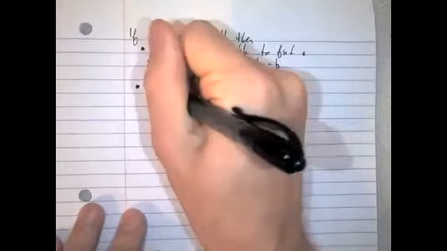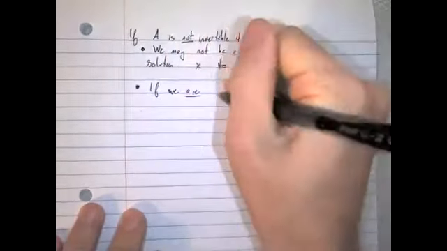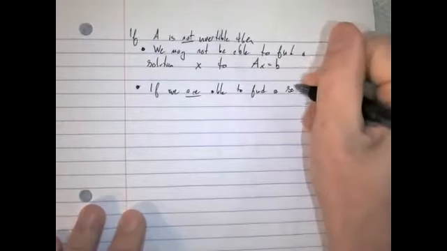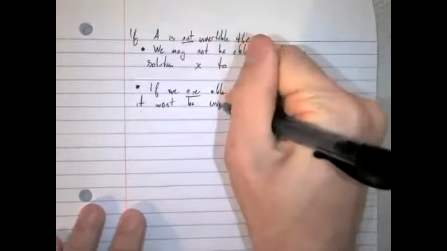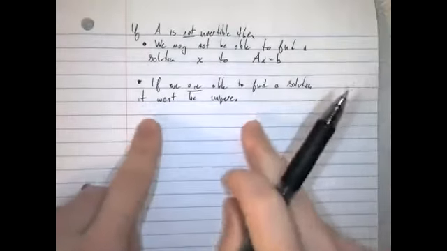And two, if we are able to find a solution, it won't be unique. I'm not going to prove either of these statements.